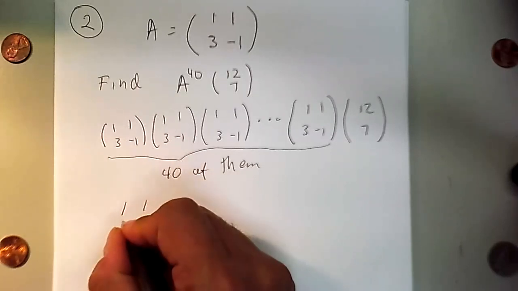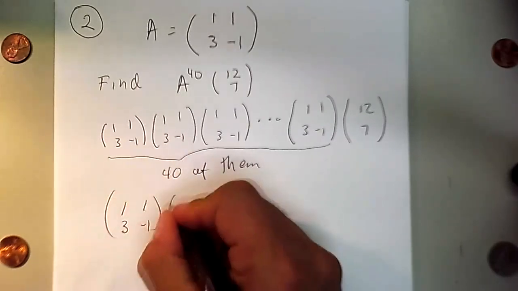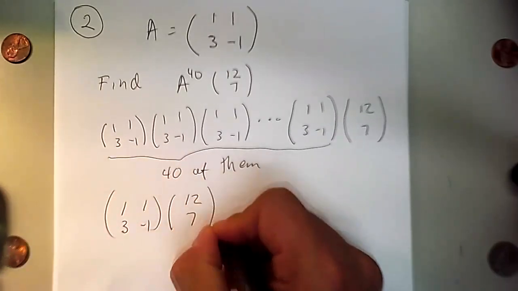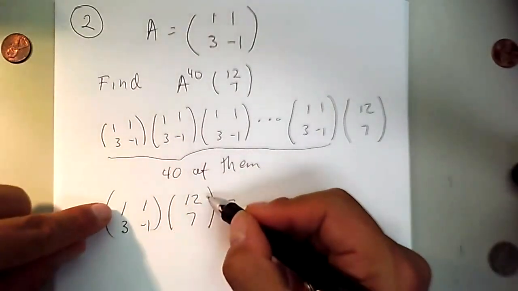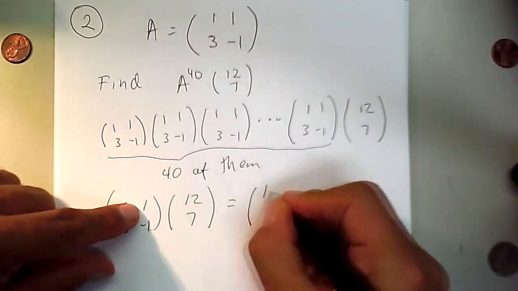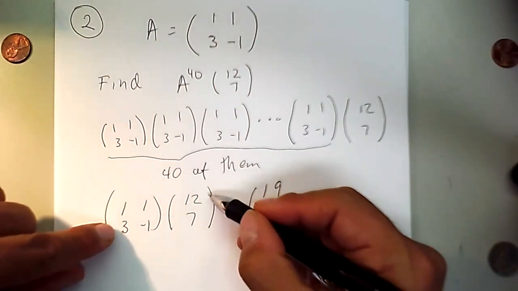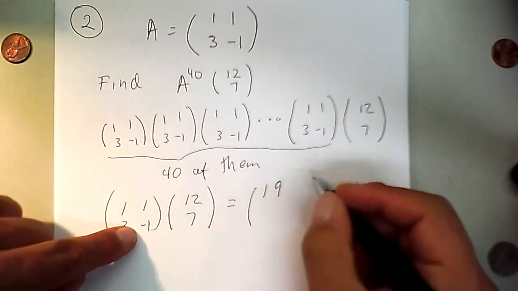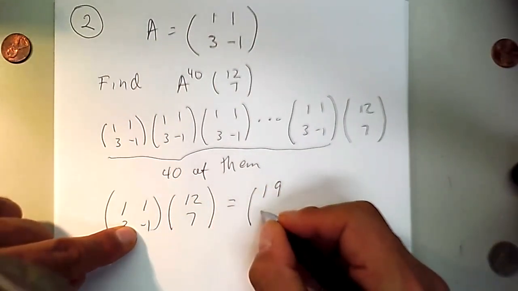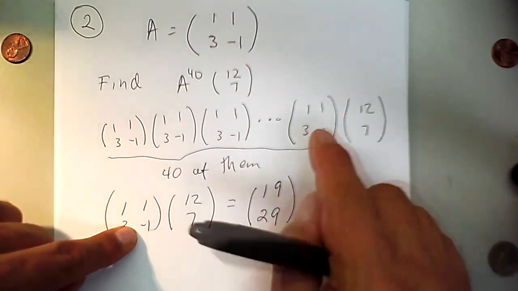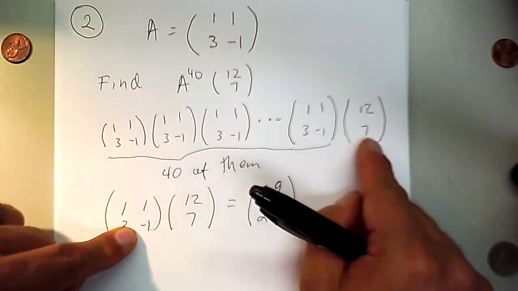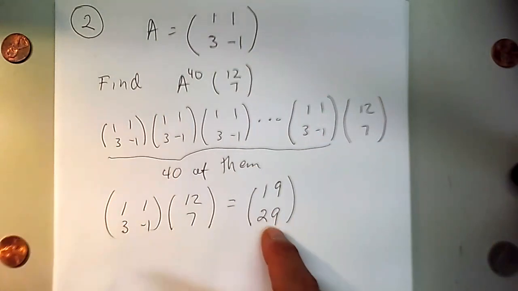So 1, 1, 3, negative 1 times 12, 7. Let's see how much that is. Well, 12 and 7 is 19, and then 36 minus 7 is 29. So if we did only one A times 12, 7, we end up with this.